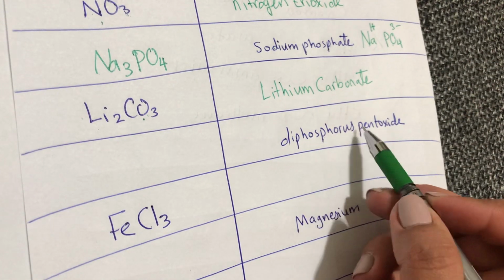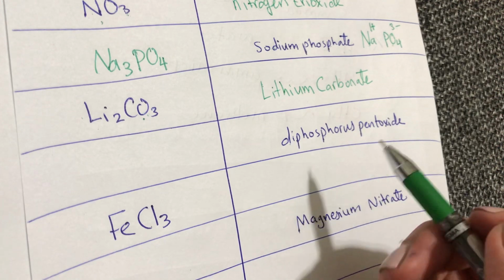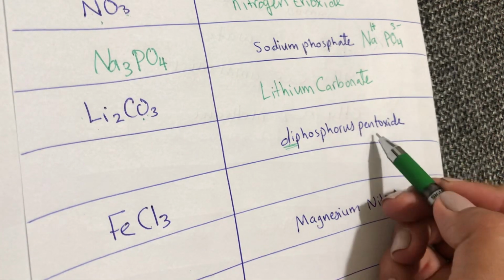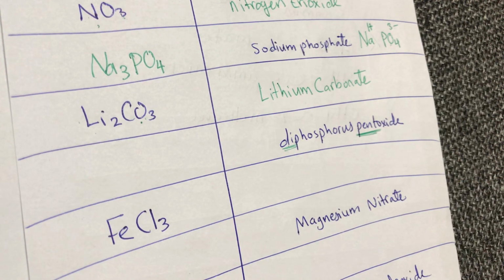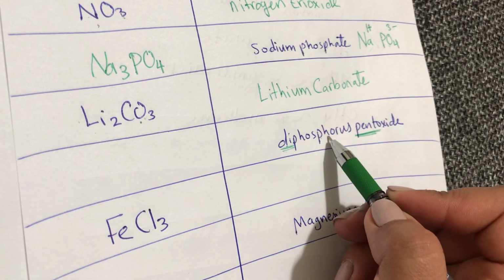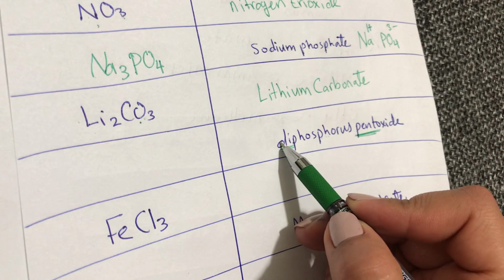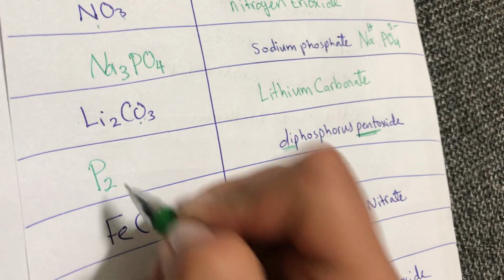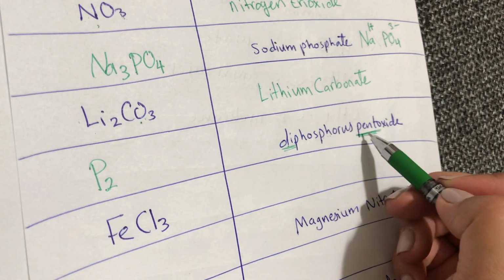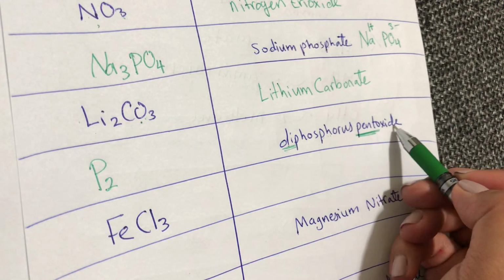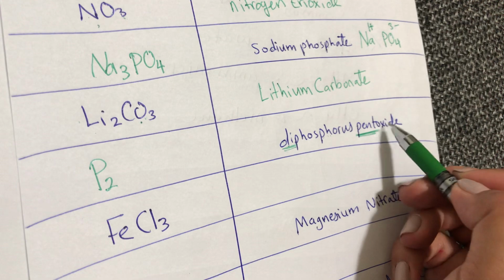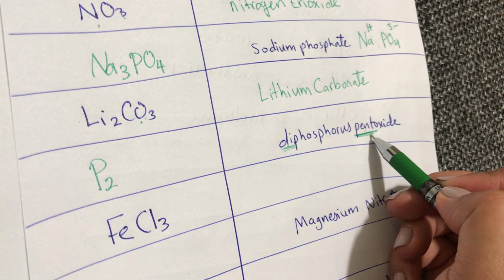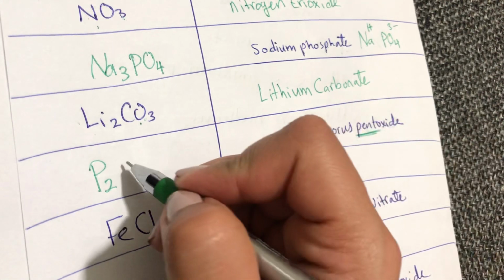Now diphosphorus pentoxide. It's a covalent compound because of the prefix. So diphosphorus. How many phosphorus? Di. Di refers to 2. So you have 2 phosphorus atoms, P2. Now pentoxide. Oxide is for oxygen. How many oxygen? Penta. Penta refers to 5. So 5 oxygen atoms, O5.